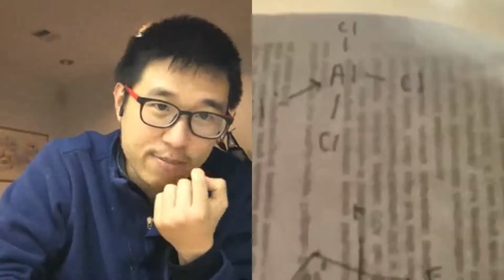Don't be too fussy about drawing the perfect diagram. Essentially, once you draw something, show it to me. Okay, cool. What you're missing is that the charge is now on the aluminium, and it's a dative bond, and you should have shown the three-dimensional geometry. So what's the geometry about the aluminium now?